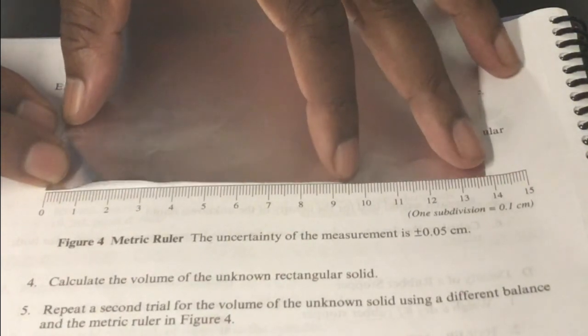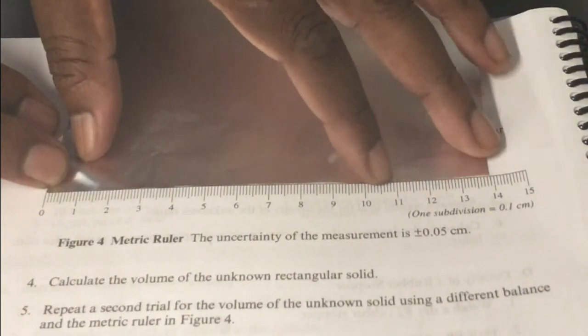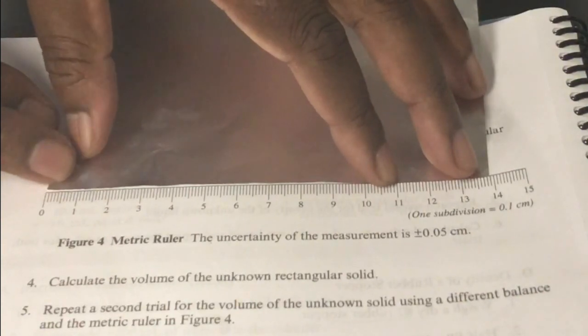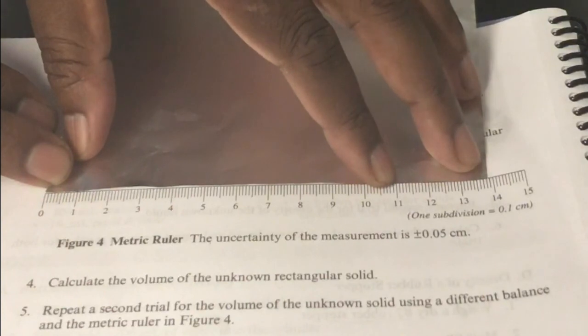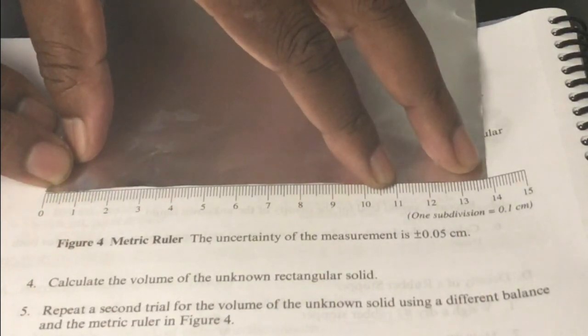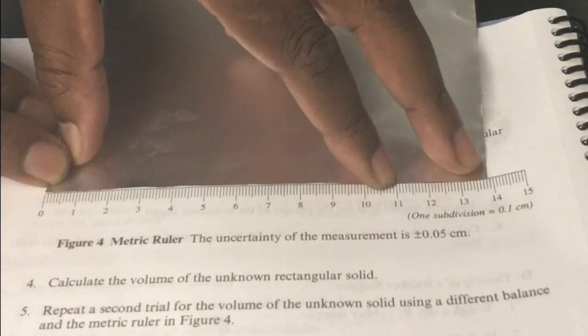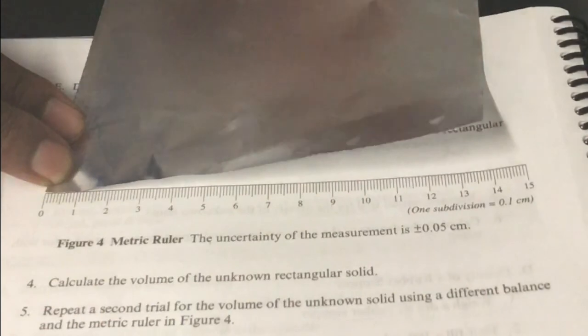You will use the density equation to find the thickness. That is the length. All right. Hope you are able to see the scale on metric ruler B. What I'll do now is fold this into 4 parts, or twice.